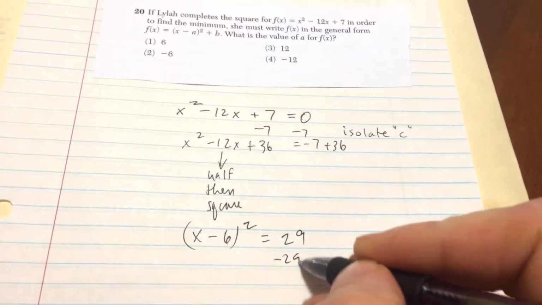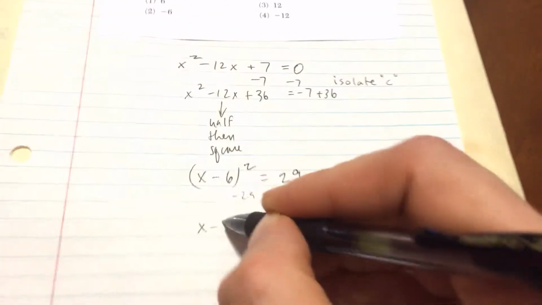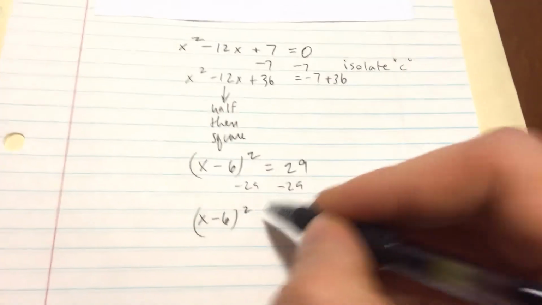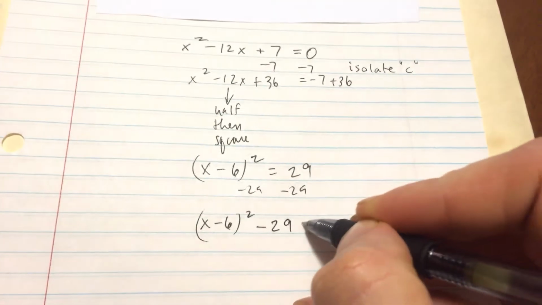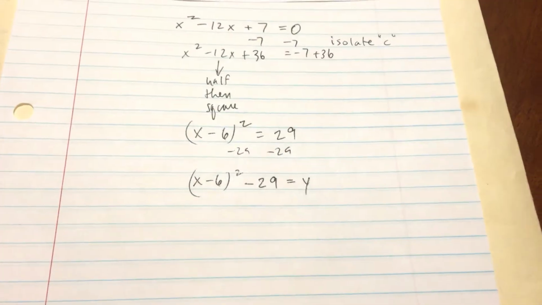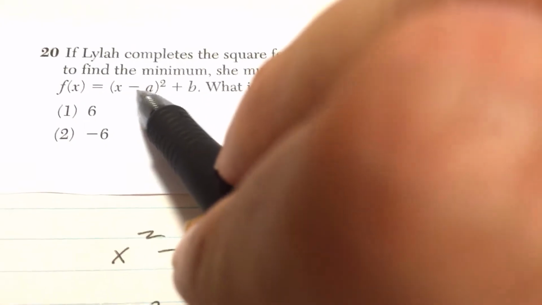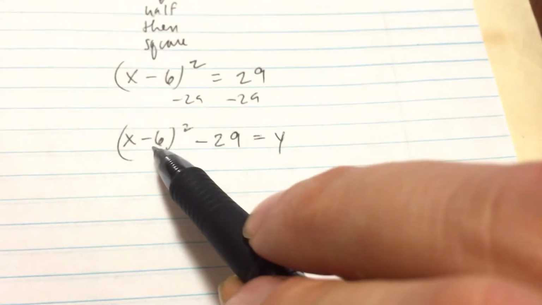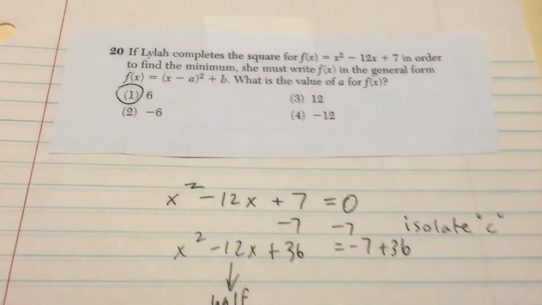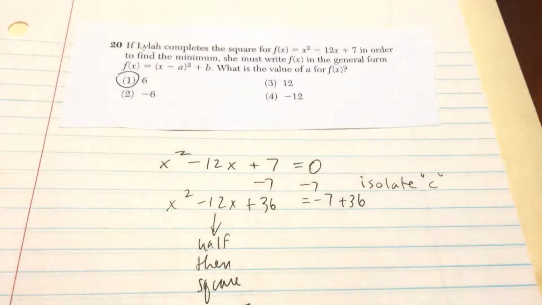But in this case, since they're using it for standard form of minimum and maximums of a parabola, you would just do this for your equation. They want to know what is the value of a. Well, it looks like my value of a is 6. The minus is already accounted for. My minus is here, so a is a positive 6. People are going to choose number 2 by accident.